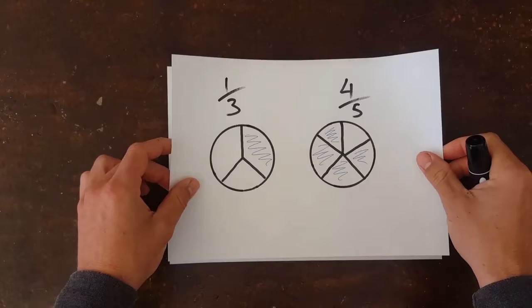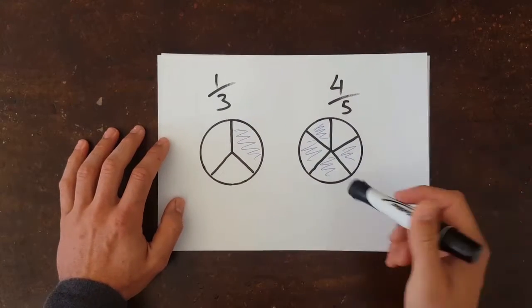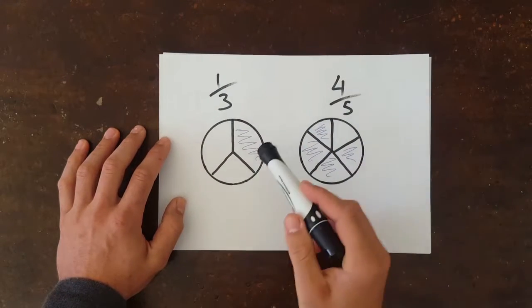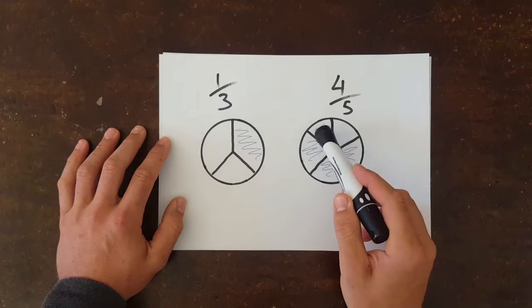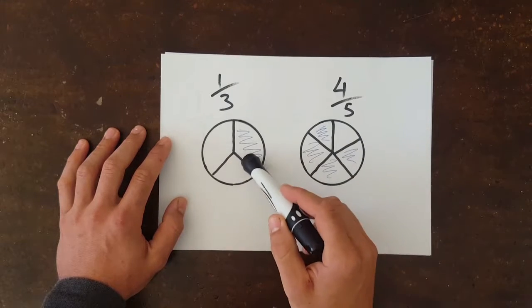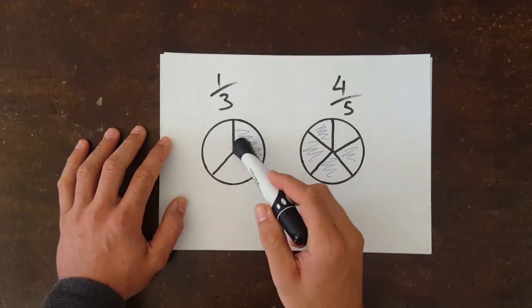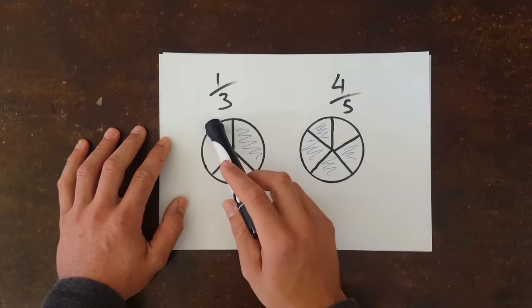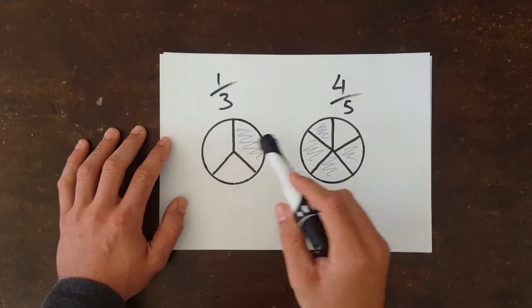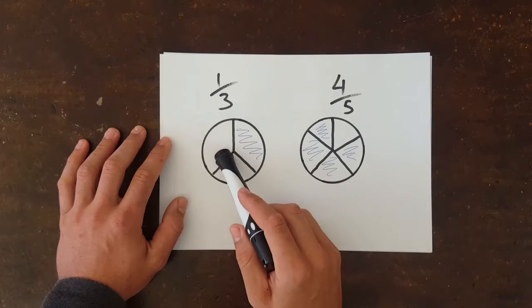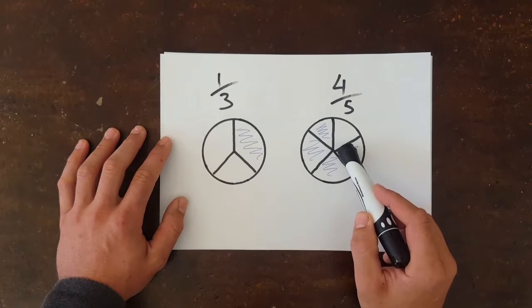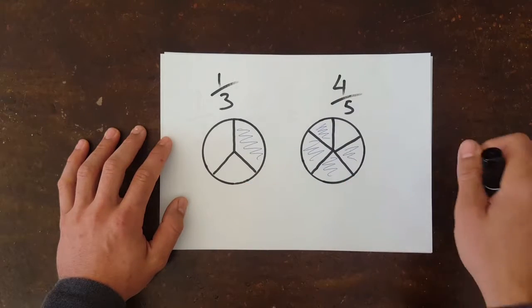Now, to give a visual representation of that, we have here 1/3 and 4/5. As we can see, the slices of the pie are different, aren't they? We need to have even slices of the pie for both fractions so that we can add them together. As we can see, the thirds are bigger than the fifths. So that's why we need to change the denominators.